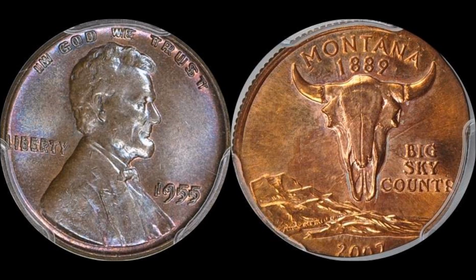We're not going to talk about price or value, because it's all varying and different, and it can be a little subjective sometimes. But let's talk about the differences between varieties and errors.